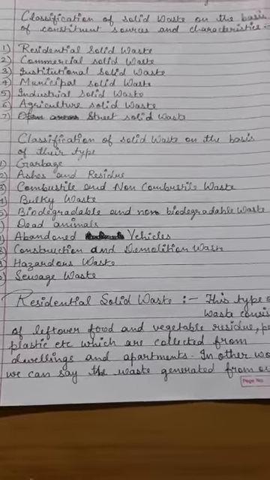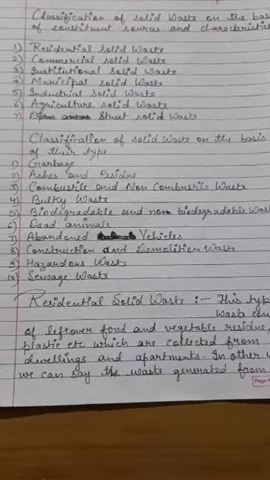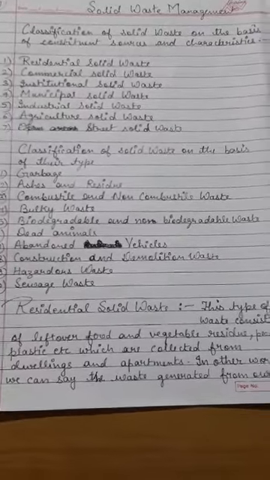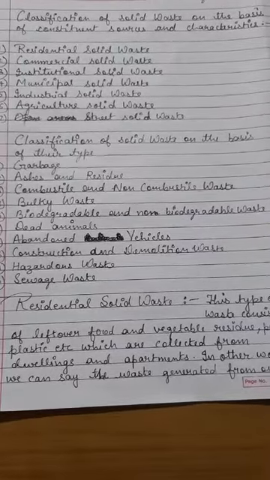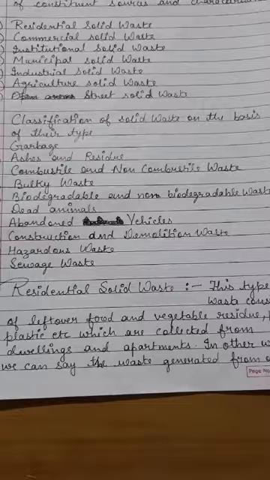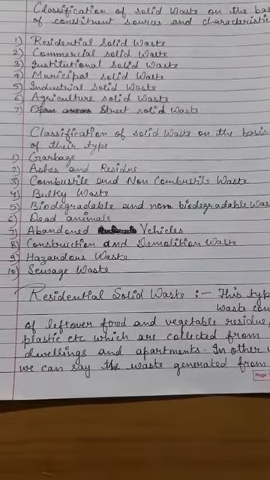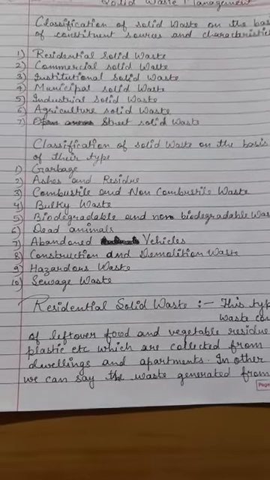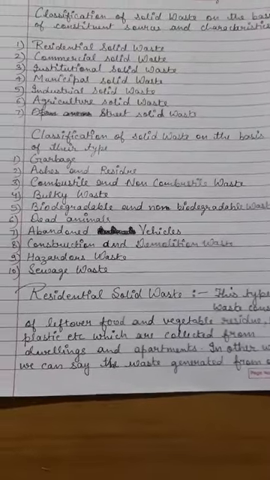So all of these wastes are different from one another because residential waste includes fruit residues, vegetable peels, mostly organic material, which is different from industrial waste, which includes paper, cardboards, plastics, etc. So these all exhibit a specific kind of characteristics which differ according to their generation source.